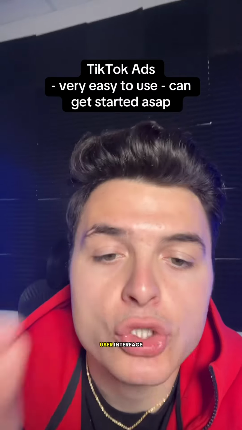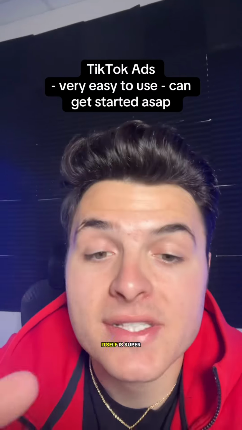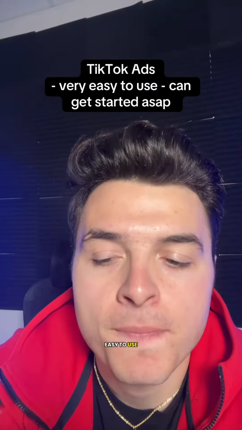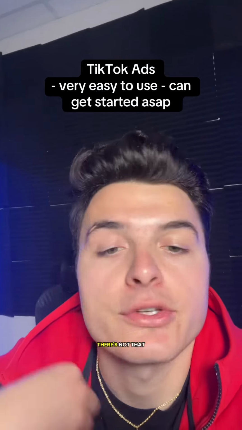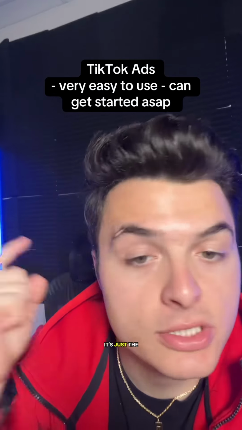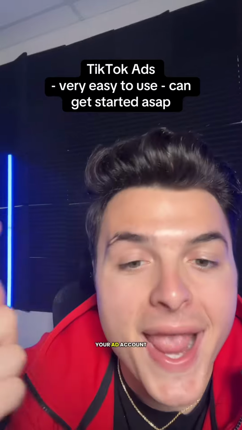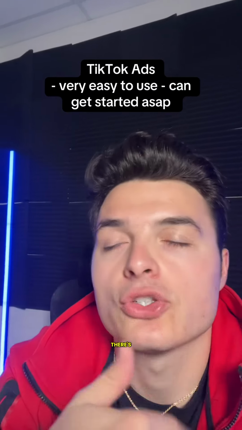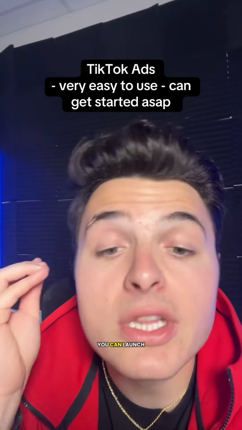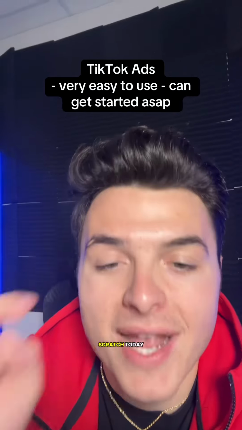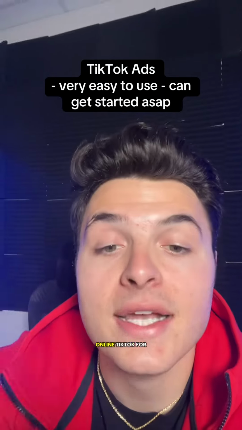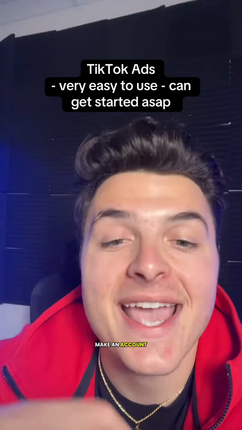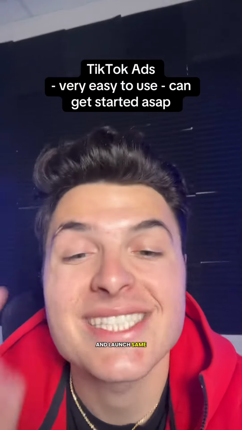One of the things that's great about TikTok ads is that the user interface, the actual software itself, is super easy to use. It's minimal buttons. There's not that many moving parts. It's just the business center, which holds your ad account, and then you launch your campaign. You can launch a TikTok ad campaign from completely scratch today. You can go online, tiktokforbusiness.com, make an account, upload your creatives, and launch same day.